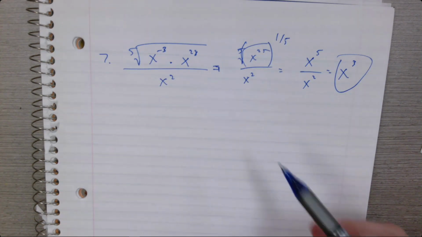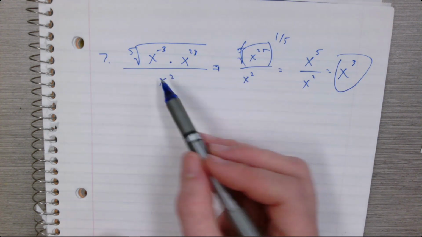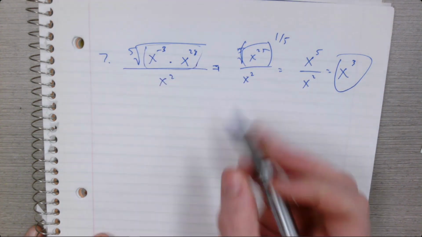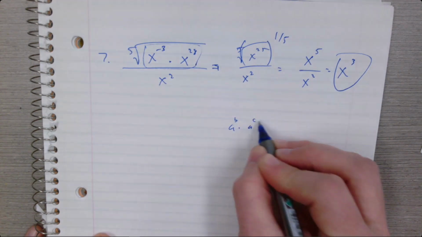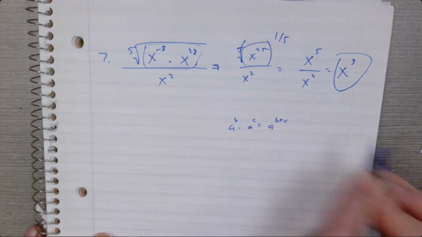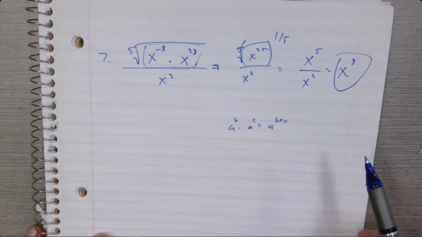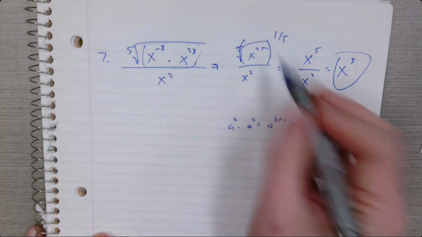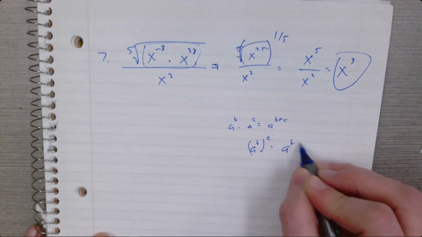So it occurs to me maybe that went a little bit fast. I applied a couple of different rules here. This is the one where a to the b times a to the c equals a to the b plus c. So that's why I added together 28 and negative 3 to become 25. And then here is the one where if I have a to the b to the c, that's a to the b times c.